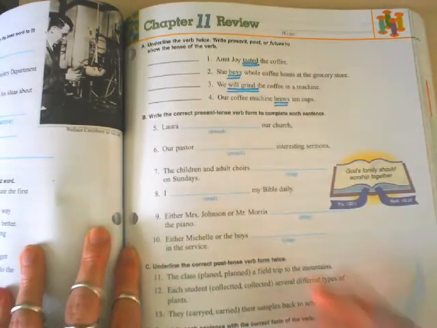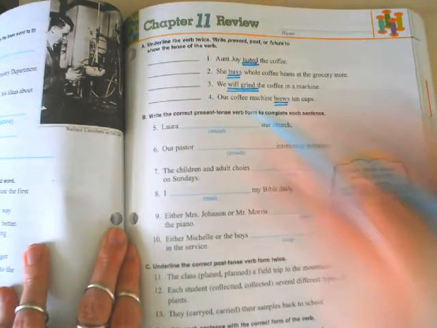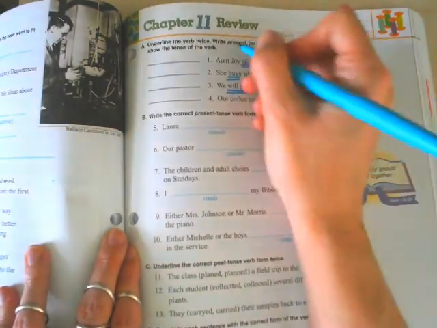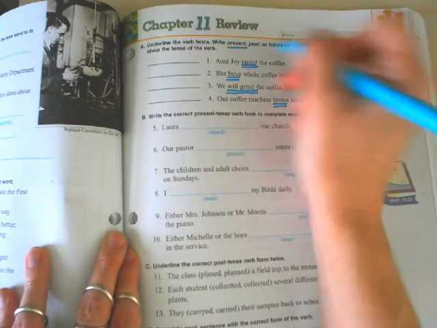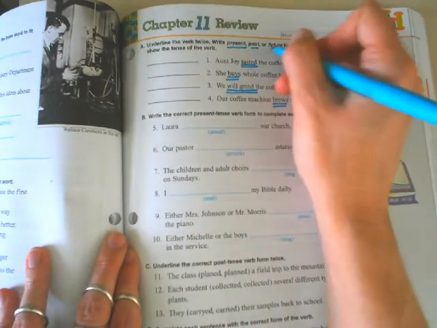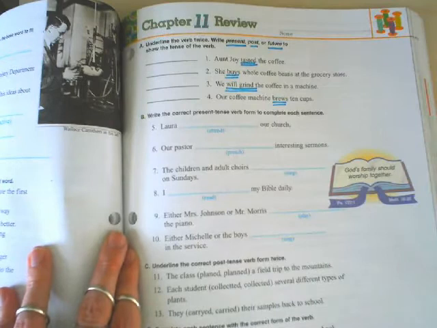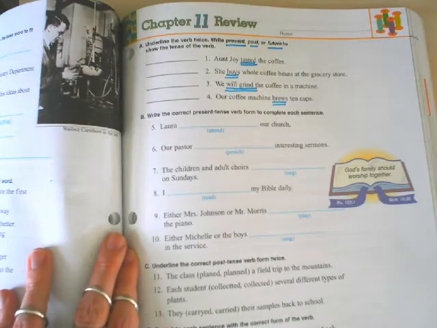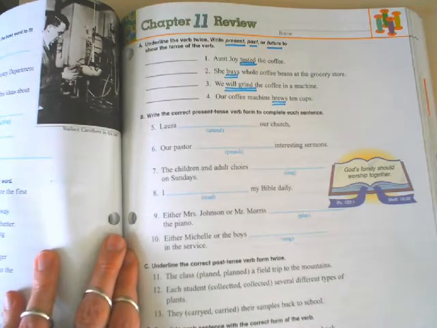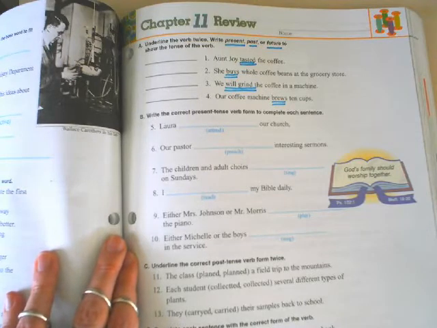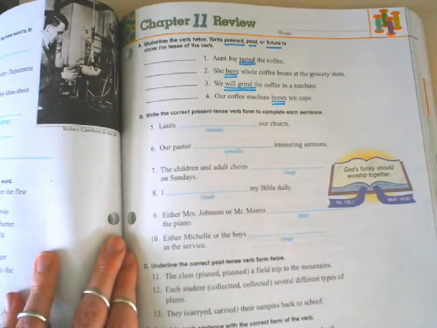So what you need to do is tell me or write down on the lines which verbs are present, past, or future. Now remember, these are all review from Chapter 11, so you're welcome to go back in your book and find the lesson that went with this, and then usually they have that chart so that you can go back and review that chart and see if you can figure out what the answer is.